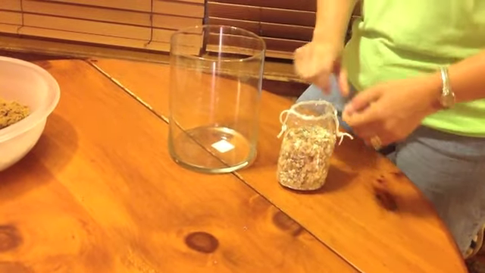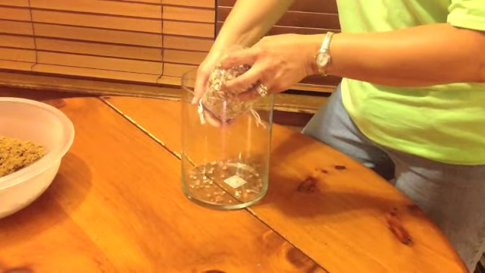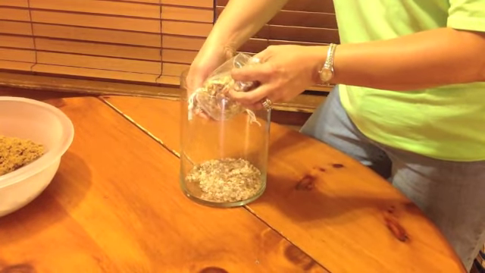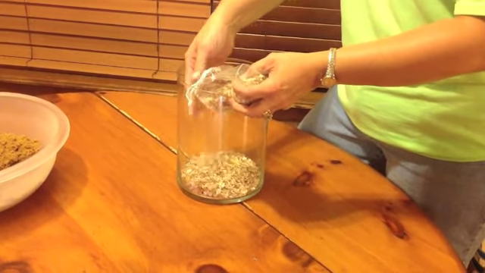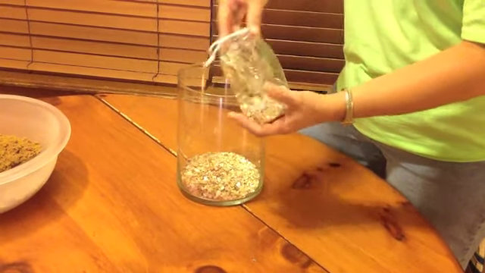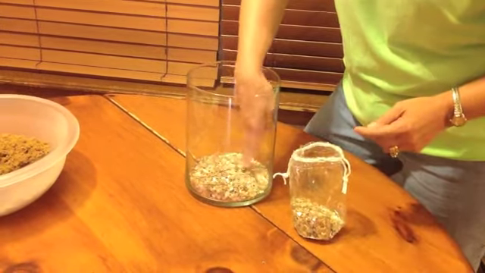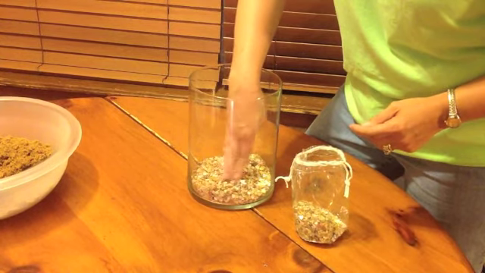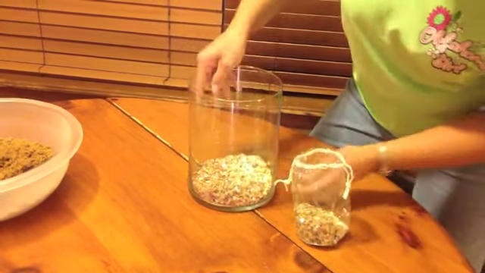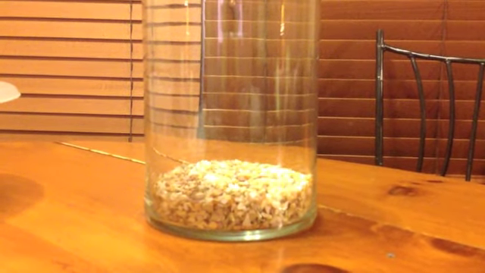To begin layering your terrarium, you will start with your gravel or rocks or pebbles that you have collected. Be sure to pour them into the bottom of your container. You need enough gravel so that you can measure 1 inch in thickness for the first layer.